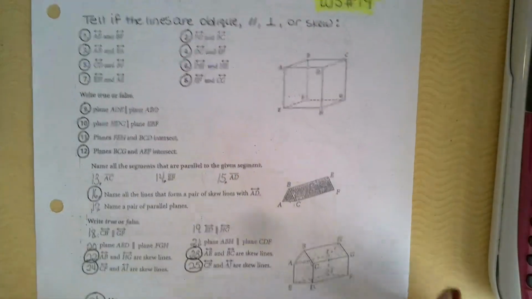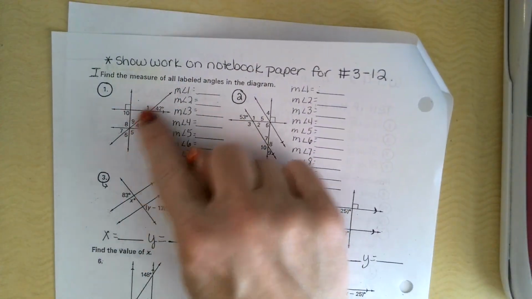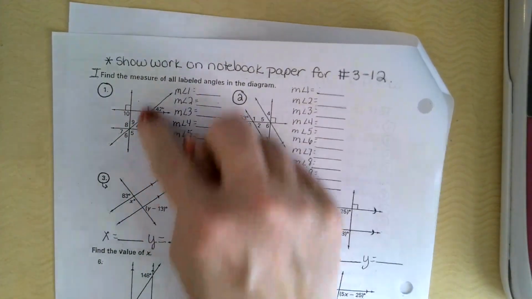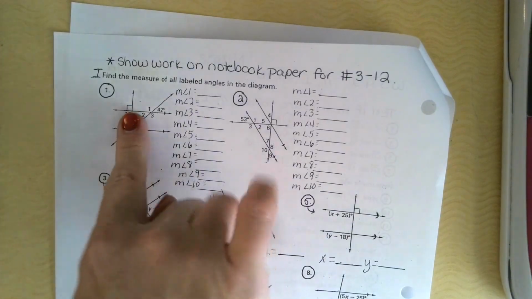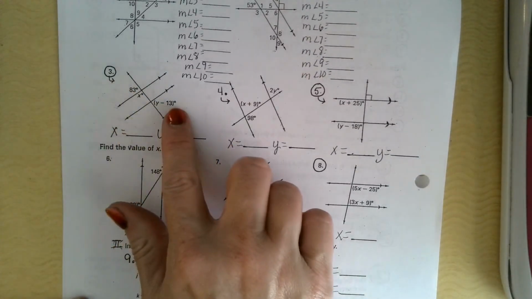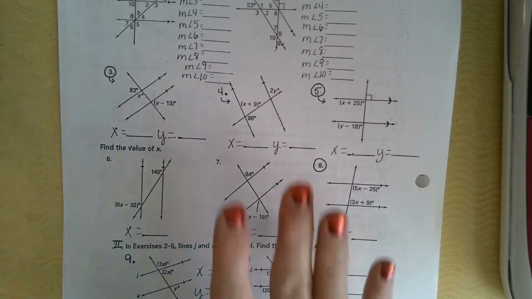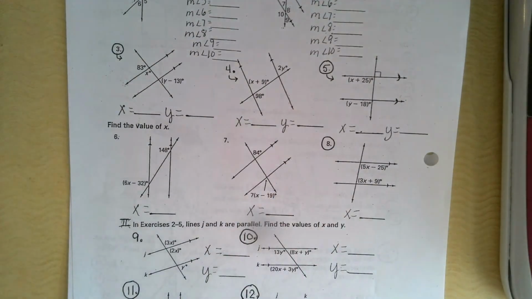You're going to be doing the circle problems only. And when you get to the algebra problems, it says to show your work on notebook paper. You do have these problems where you're finding all of the angle measures. We will do one of these in class because this one is just like this one. Okay, so we'll probably do this one in class. But you can see this basic algebra. And what happens on your worksheet that didn't happen in the notes is you have x's and y's defined in the algebra. So I want to make sure we go over that.